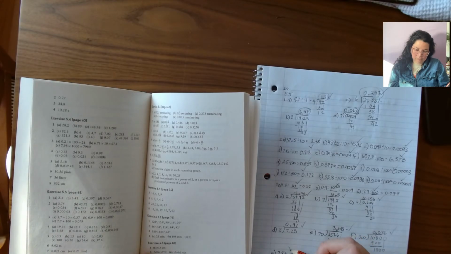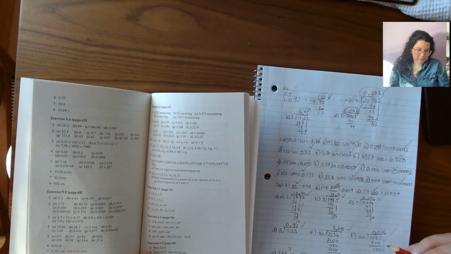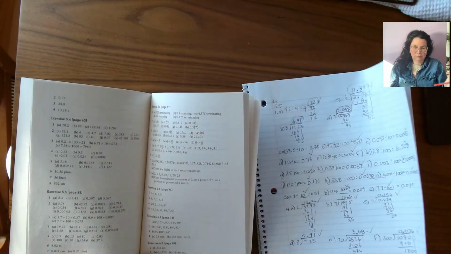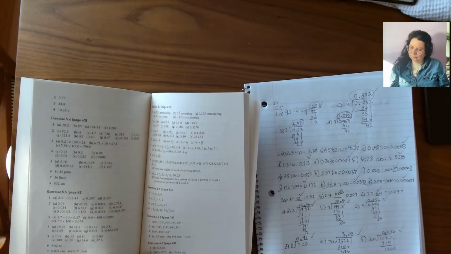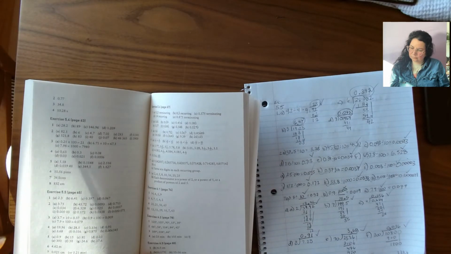Oh, this is wrong. And H is wrong. How is that wrong? Okay, I'll have to go back and do those two. Oh, no, one second. Was I looking at the wrong things? Did I skip?